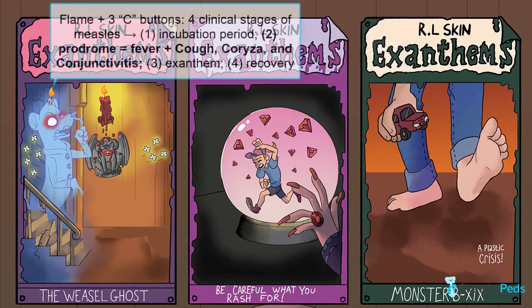The second stage is known as the prodrome, and is characterized by fever, depicted by the candle flame behind the ghost weasel's head, and the 3 C's: cough, coryza, and conjunctivitis. You'll see that our ghost weasel has 3 C-shaped buttons on his robe, and that he's coughing, has a drip of snot coming from his nose, and has glowing red eyes. You know, he's not snarling, he's sneezing. Ain't no real threat there.